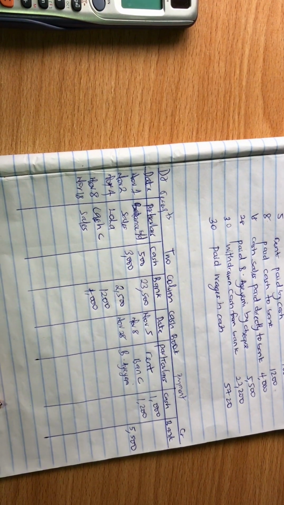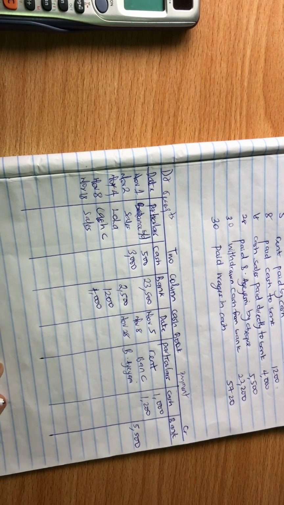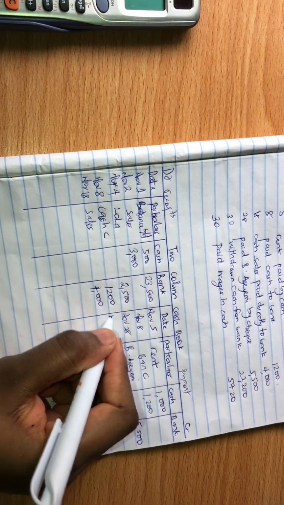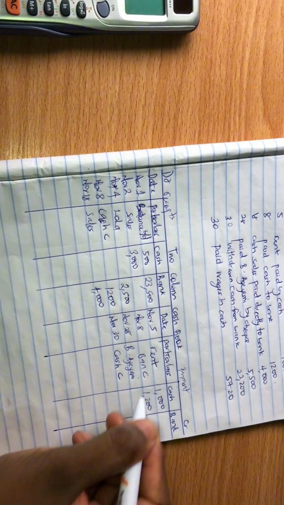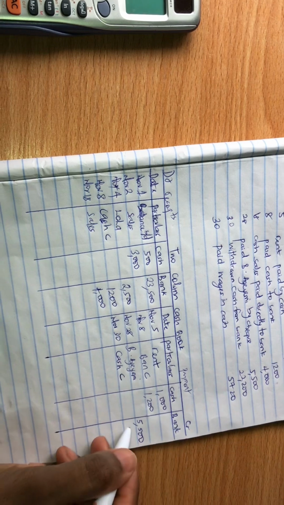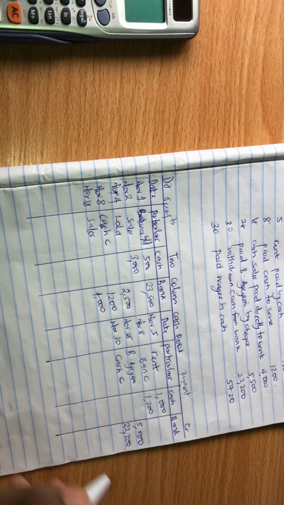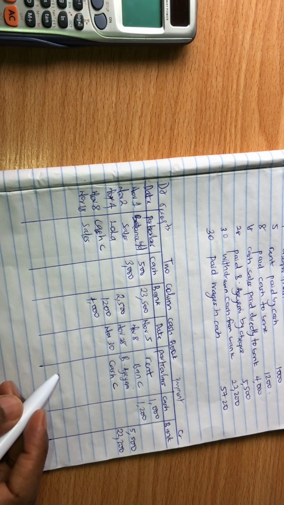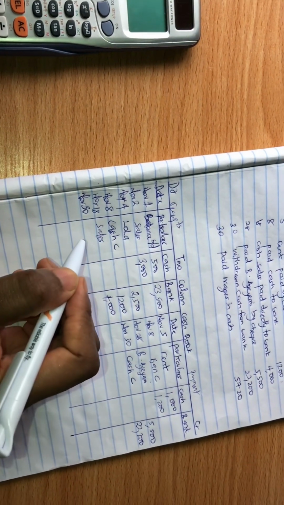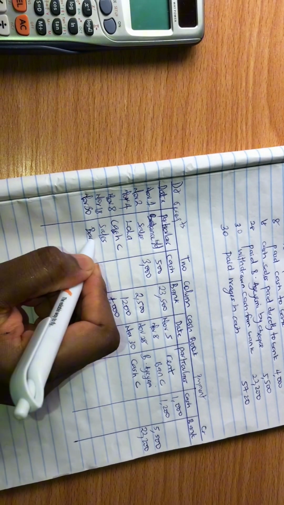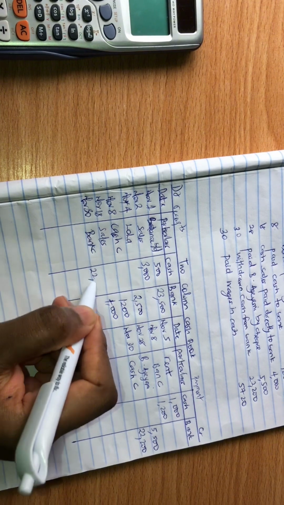When you withdraw cash from bank, the bank account is reducing, so it's going to be credited. November 30th, cash contra. Since the bank is going to be credited, it's going to be credited here, 22,200, while cash is going to be debited. November 30th, bank contra, cash is going to be debited with 22,200.